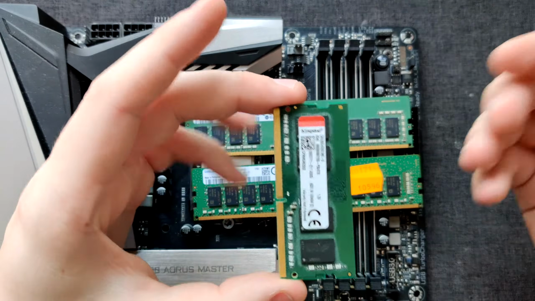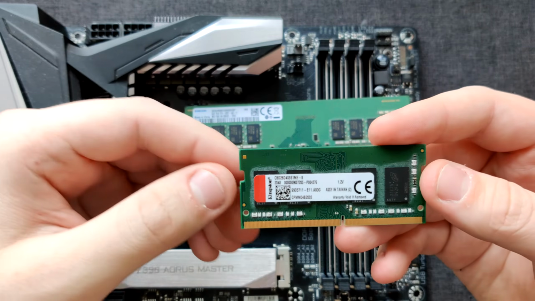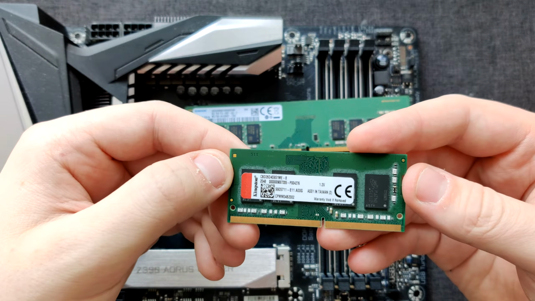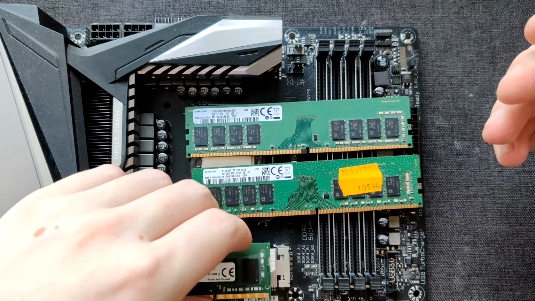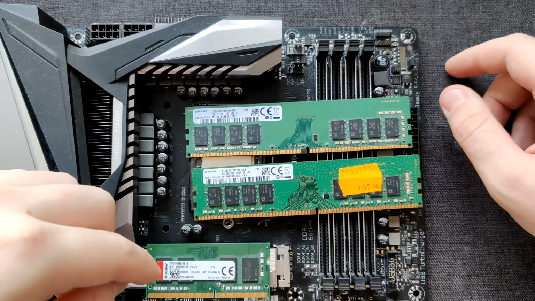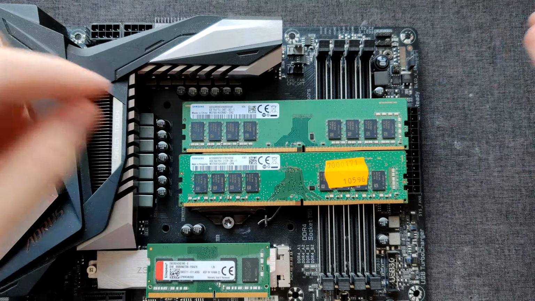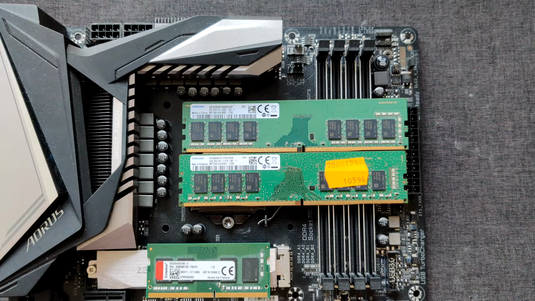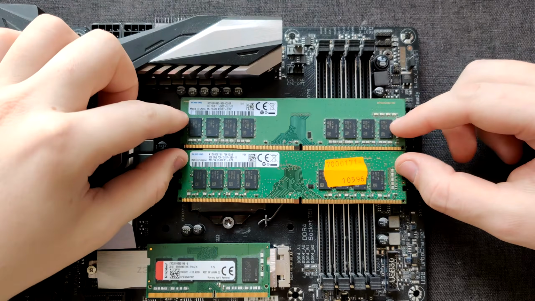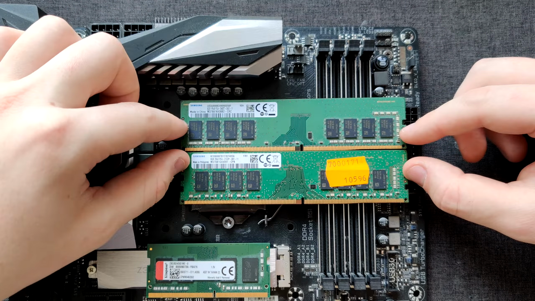So, is this only half a rank? No, this is still a full memory rank. This is just using x16 chips. So, instead of having memory chips that are 8 bits wide, this is using memory chips that are 16 bits wide. And that is somewhat of a problem, because x16 chips only have 2 bank groups, whereas x8 chips have 4 bank groups. So, what are bank groups?